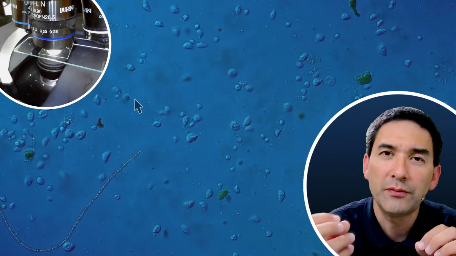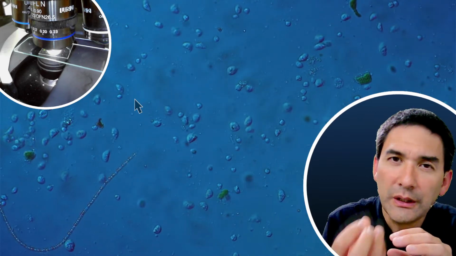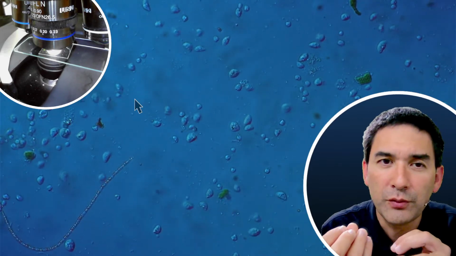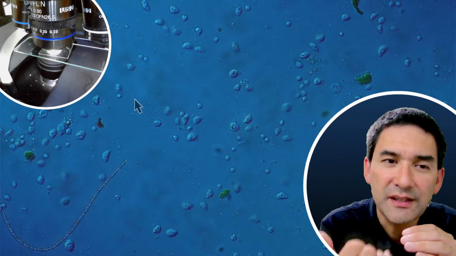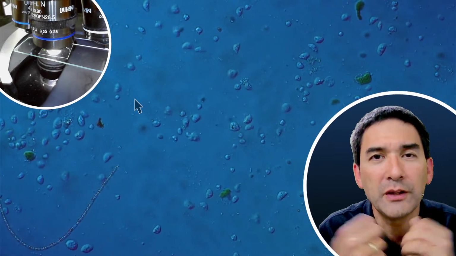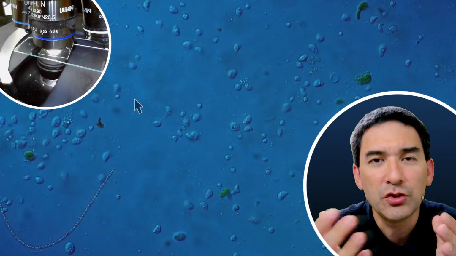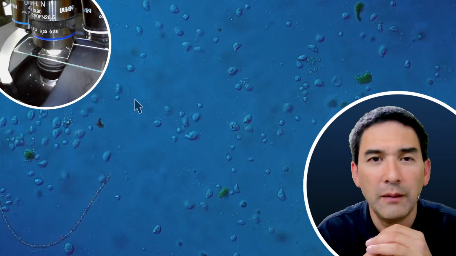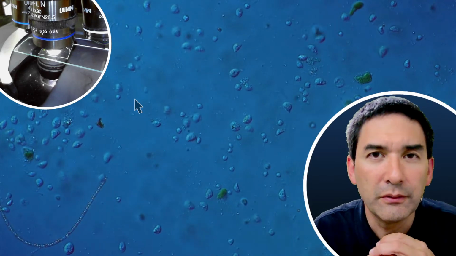You have to look through the bottom of the Petri dish, and therefore the distance is further away, and you might not get the same high magnification that you're able to get with the high power optics that I have here, right?